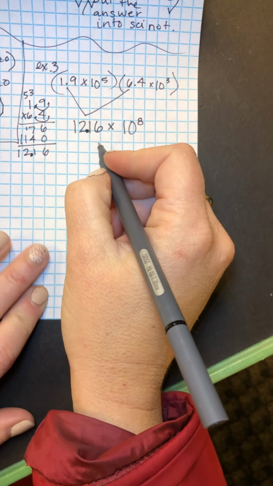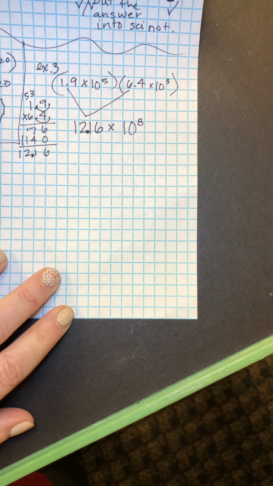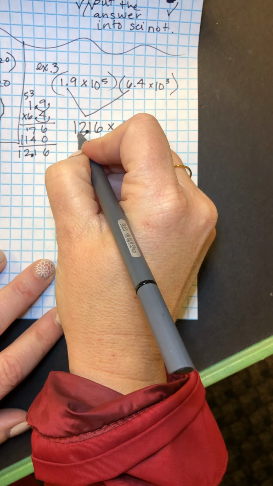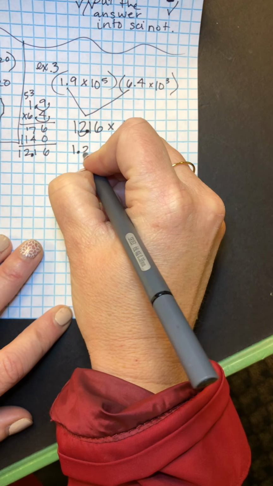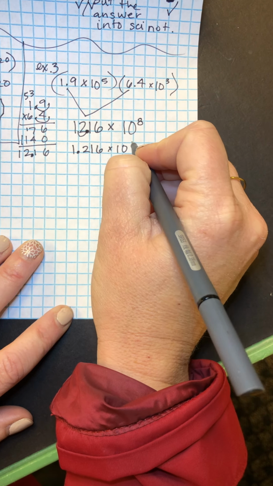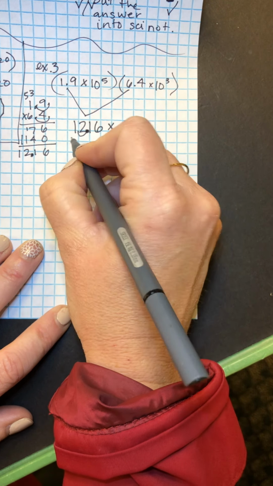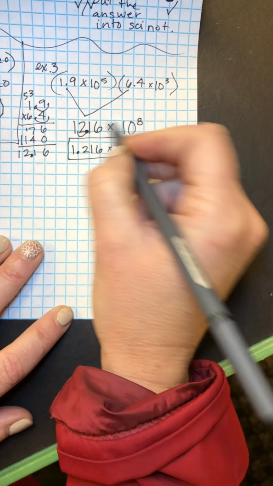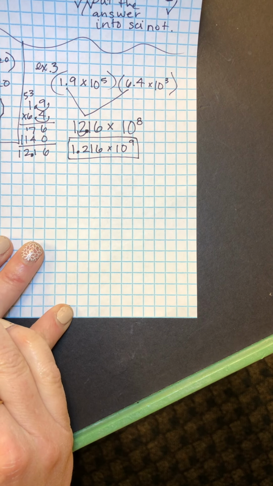Nope. No, we need to keep going. We do have to keep going because it's still not between 1 and 10. So I have to move it one more place. 1.216 times 10 to the power of 9, because I moved it one extra space. Whiteboards.